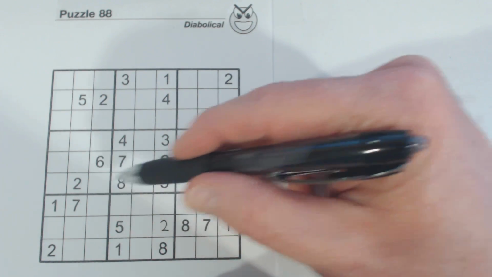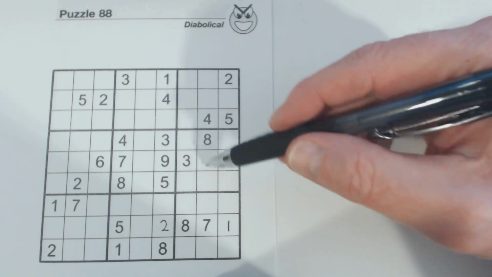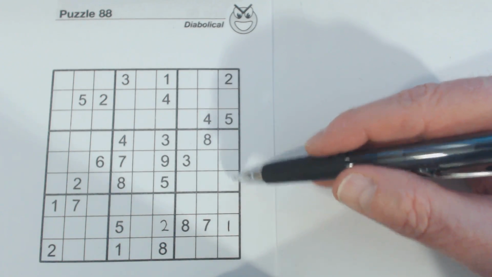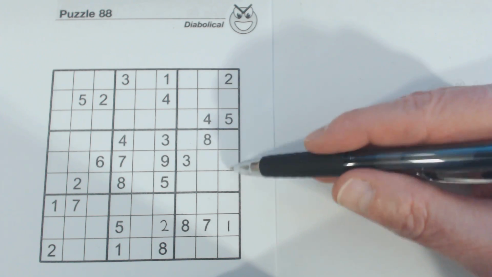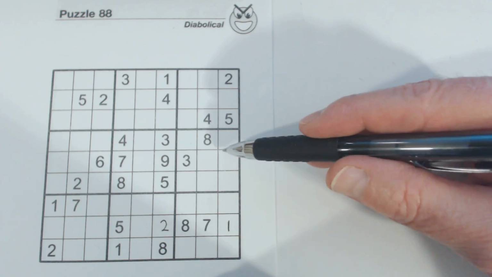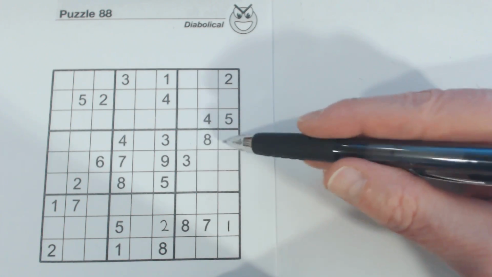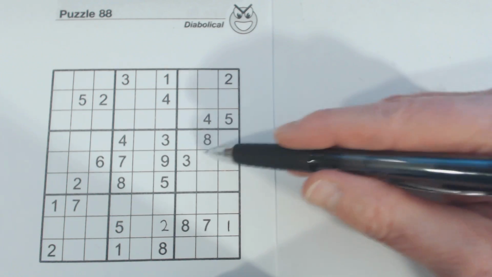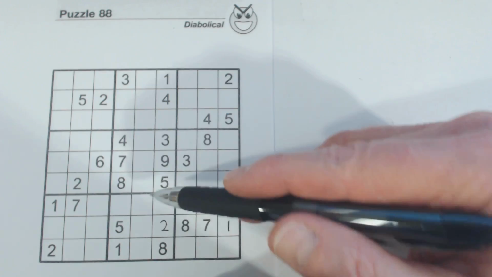Here we've got an 8. We know that 2 and 5 are already in there right here. We've got an 8 here, but we have an 8 here. If we didn't have this 8 here, we'd know that one of these is an 8. And if we had another number that isn't in here along with this 8, we'd have twins right here.